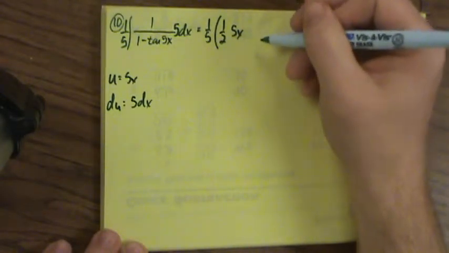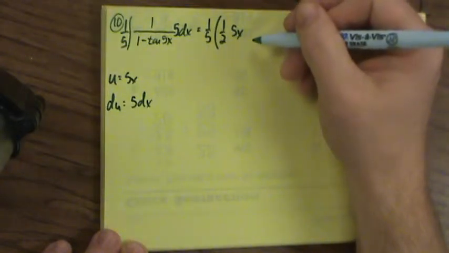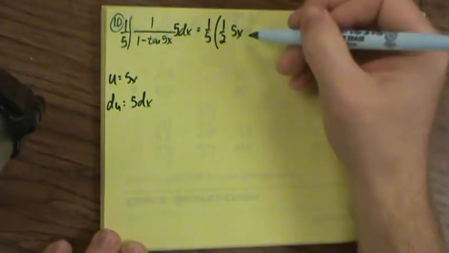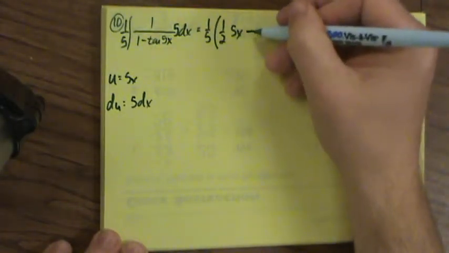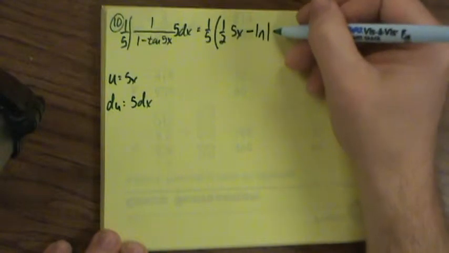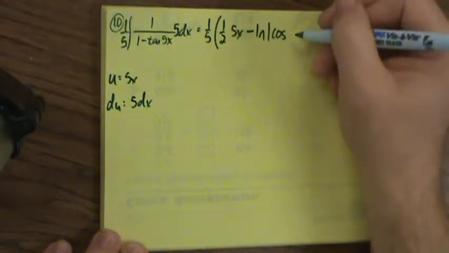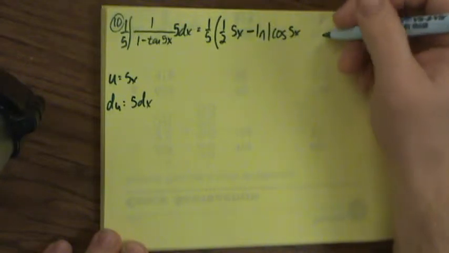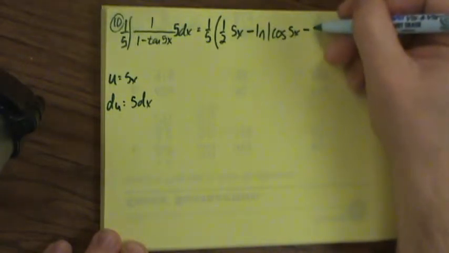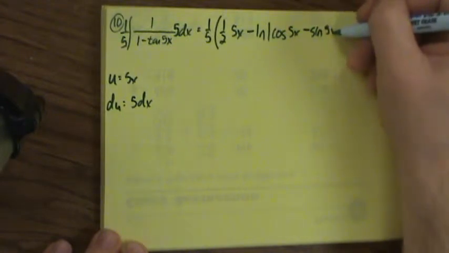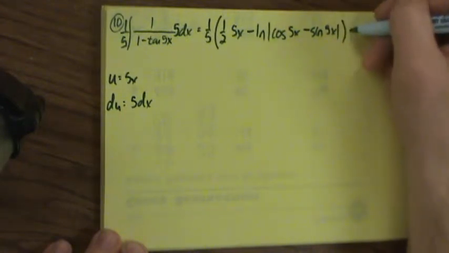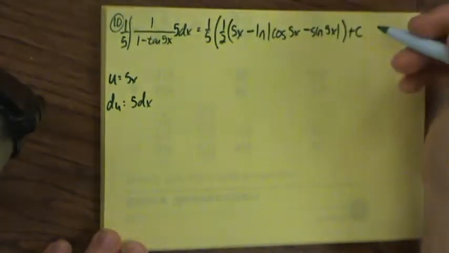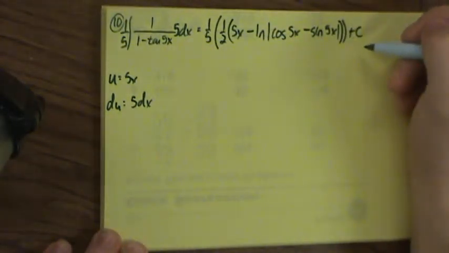Now it says plus or minus. That just means, since it's in the same order, if you're looking at it, it's plus or minus. So since we have a minus, we're going to use minus. Okay, so minus the natural log of the cosine of u, which is 5x, minus the sine of u, which is 5x, plus c, and this is 1/2 times this whole thing here.